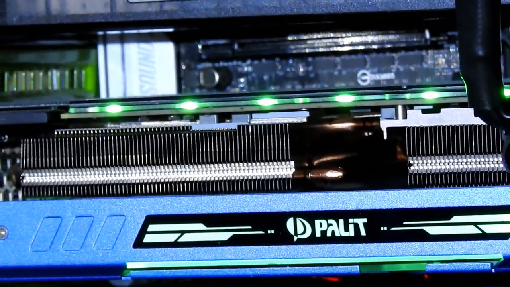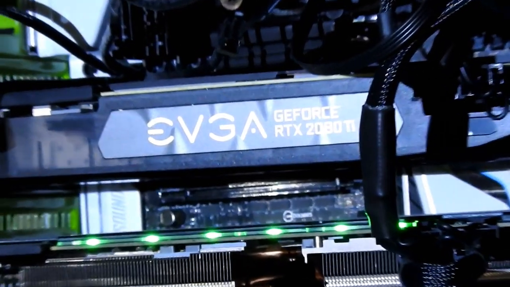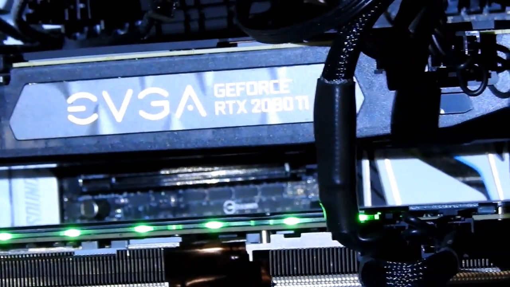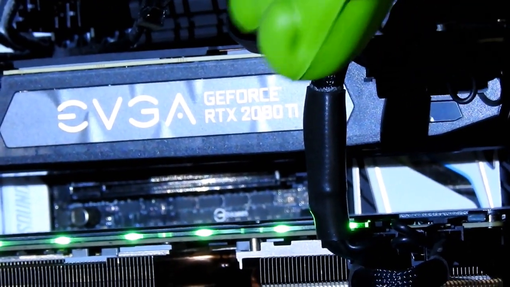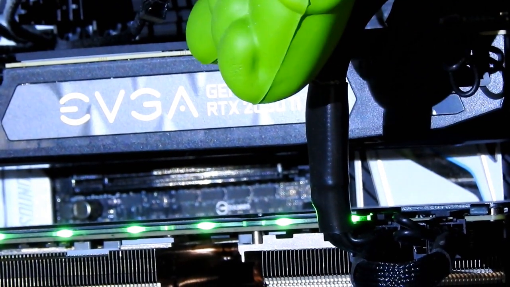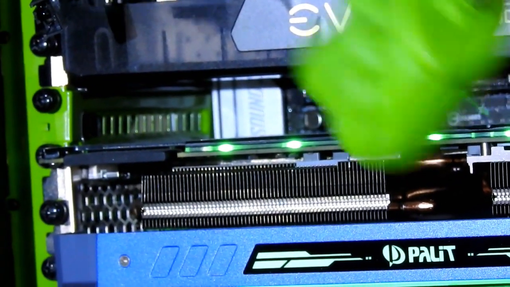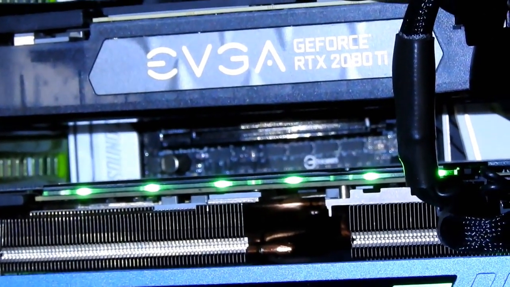The top card uses a different type of cooling, so this is what's called a blower card. So it's got a small fan just on top of it, and what that one does is it blows air out through the back of the card. So it does still have a heatsink, not quite as big as the other one. Just take a closer look inside here.